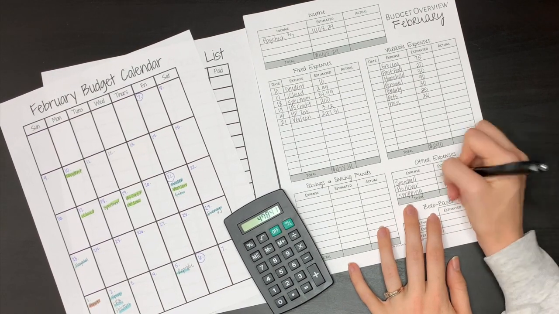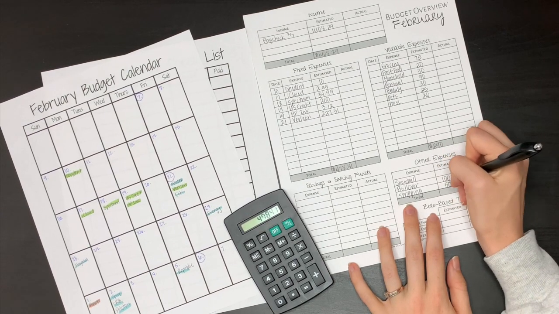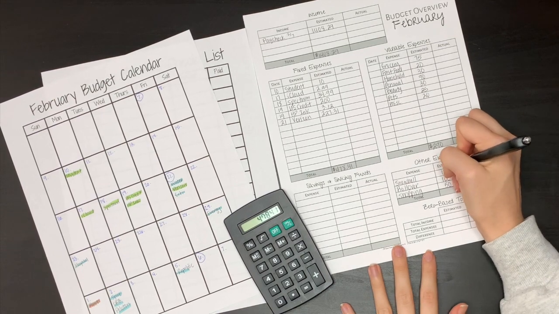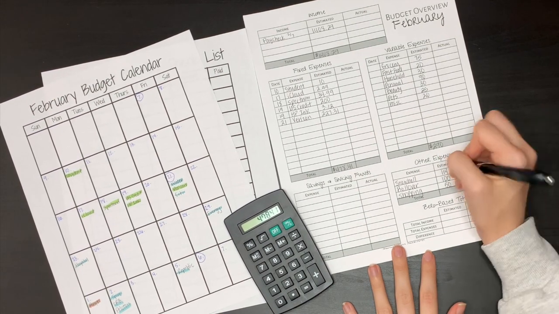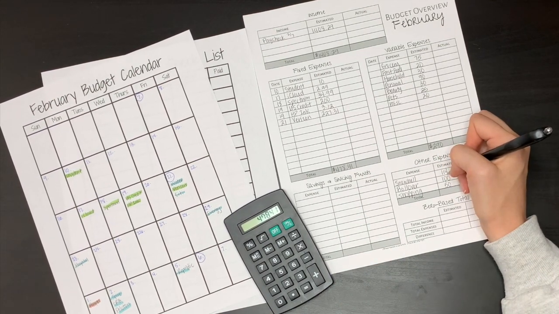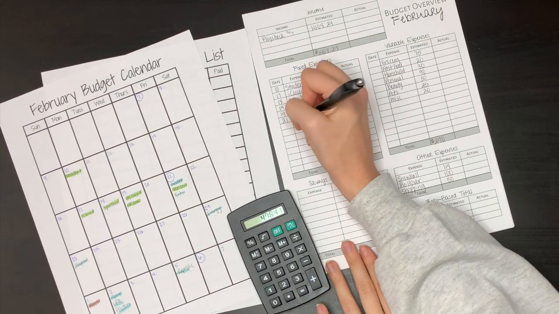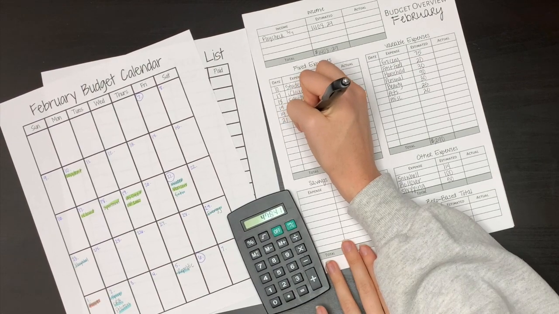So I'm putting 50 there. I wanna roll over 100. And then I think I'm gonna do a snowball of 114 because we do a snowball of 228. So I'm gonna do half of it. And I just realized I did not include rent up here.